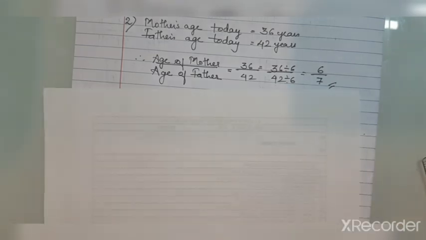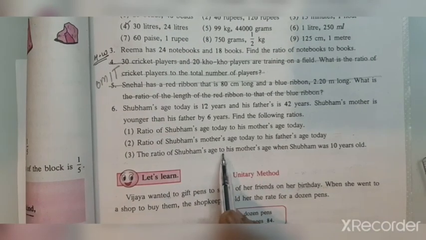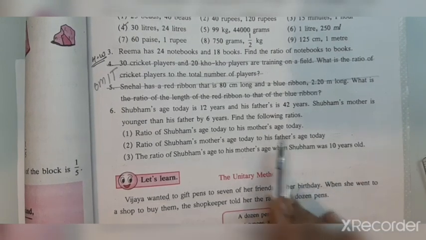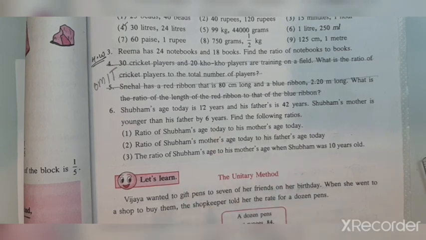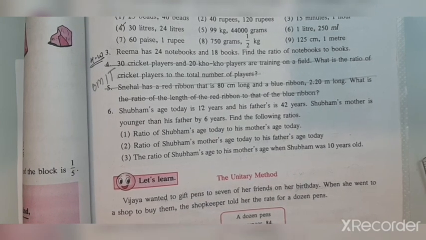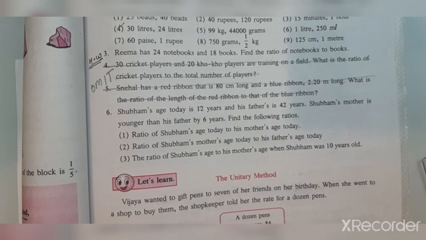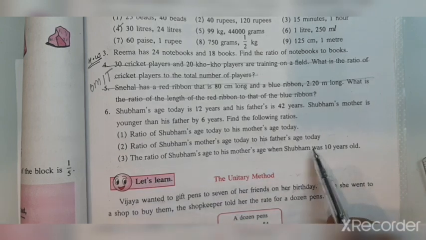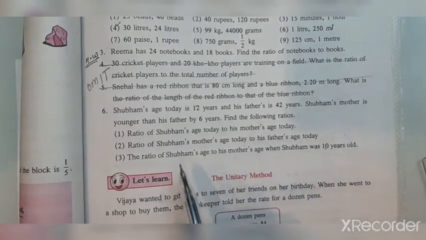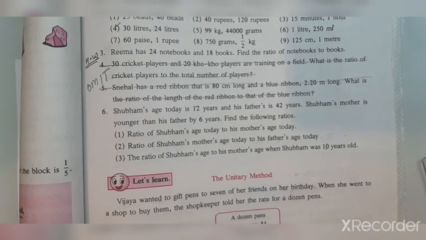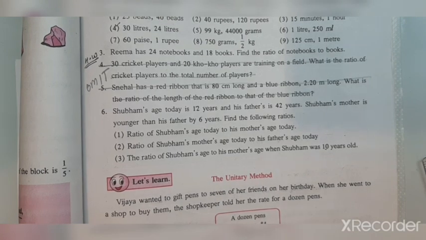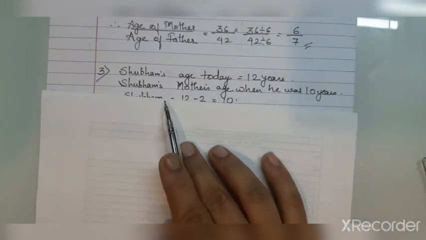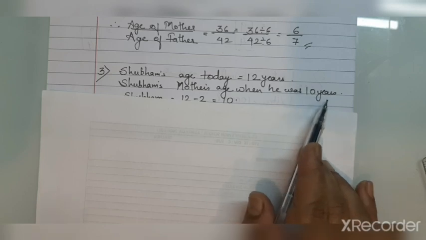And the third question is we have to find the ratio of Shubham's age to his mother's age when Shubham was 10 years old. Today Shubham is 12 years old, but when he was 10 years old, 2 years back. If today Shubham's age is 12 years, 2 years back he was 10 years old. So 2 years back when he was 10 years old, what will be mother's age? Mother also will be 2 years earlier, that is 36 minus 2. So first that we have to find.